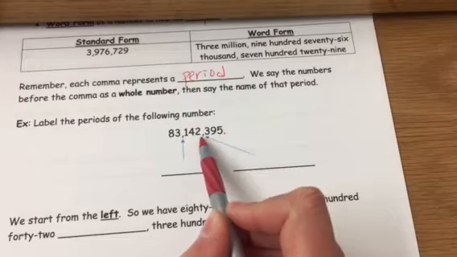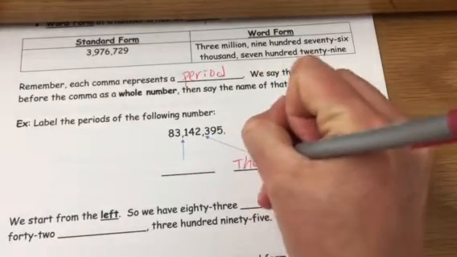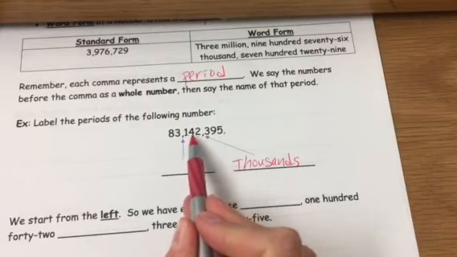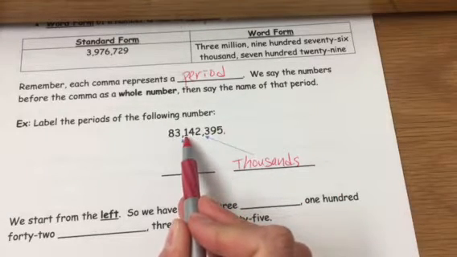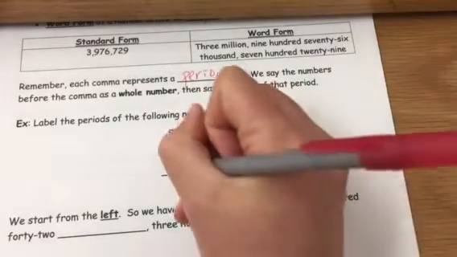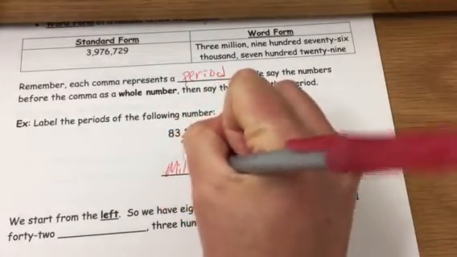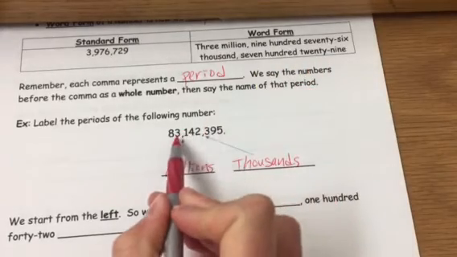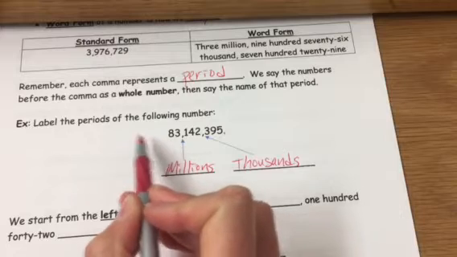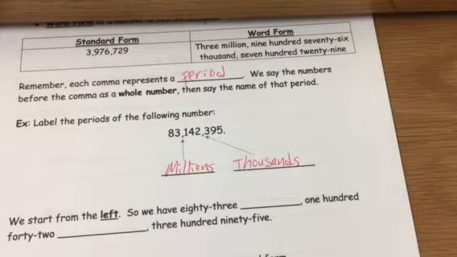That first comma is our thousands period. So we have our thousands, 10,000s, 100,000s. Now we're going to be moving into our millions. And in this case, we have our millions, 10 millions. We then would have 100 millions. Then we'd move into our billions place value and period.